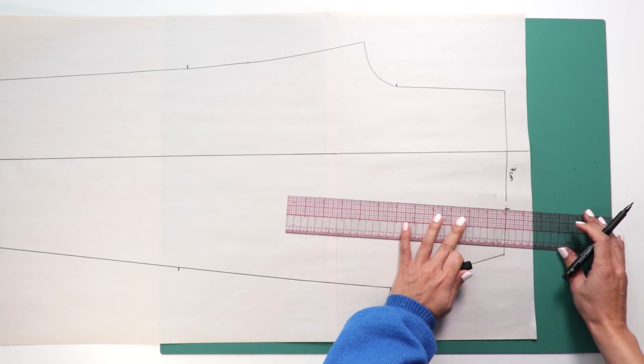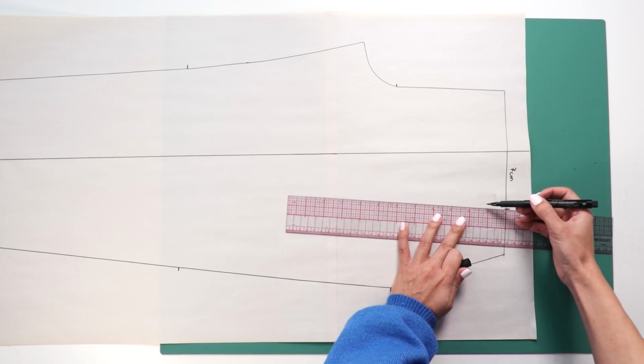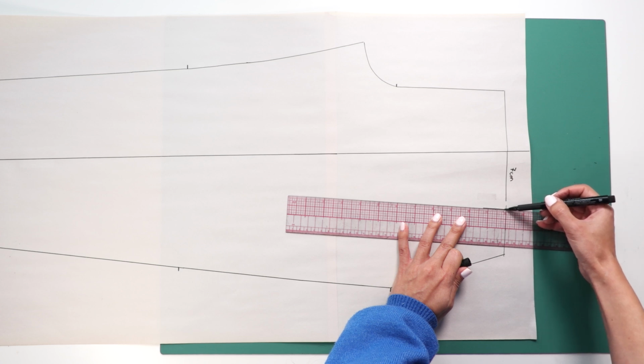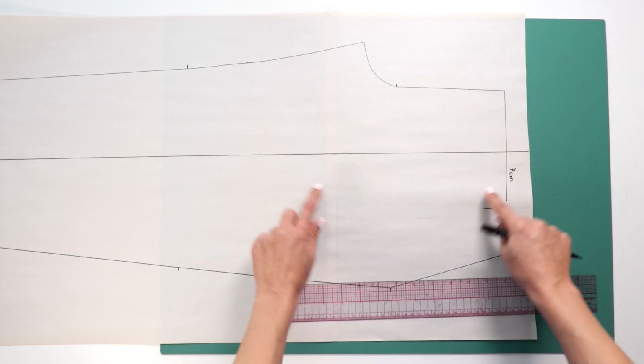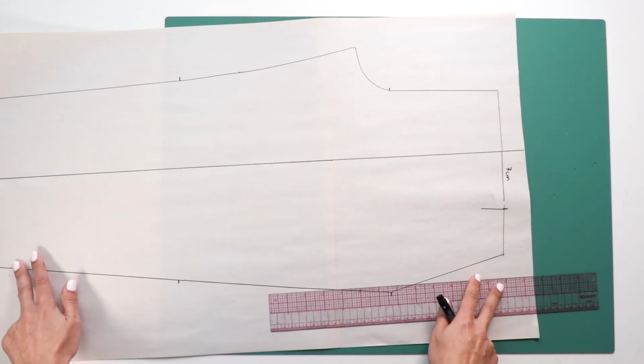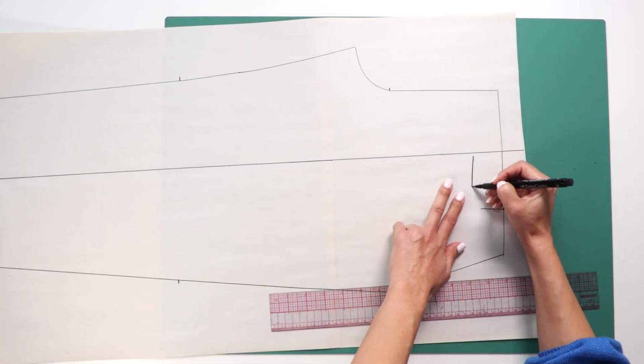Now draw a short line squared to the waist for the placement of the pleat. And decide which direction you want your pleat to be folded. Mine is folded towards the side seam, so I draw an arrow towards the side.